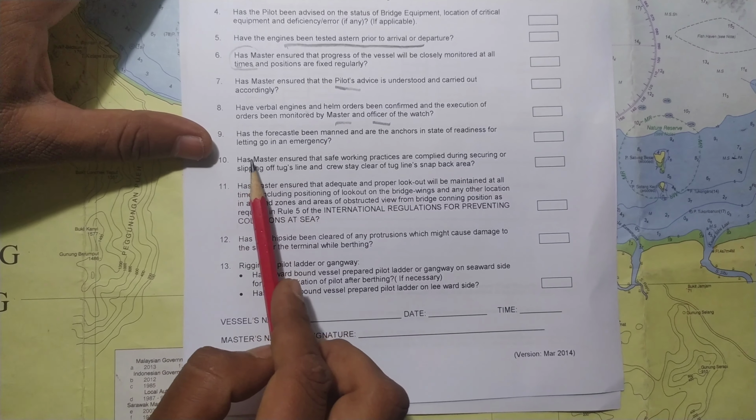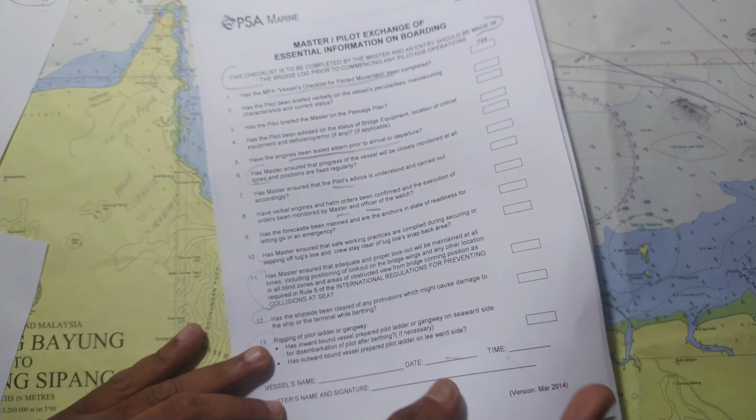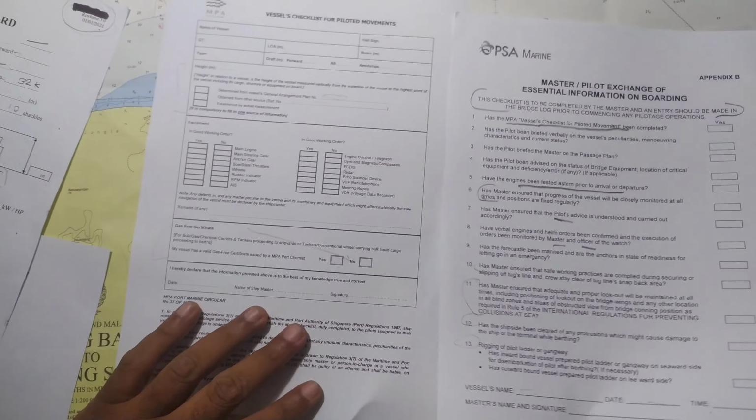Then adequate proper lookout, has it been maintained? Then has the ship side been cleared of all protrusions? Then if the pilot ladder has been rigged according. Finally they will write vessel's name, date, time, master's name and signature. So these two papers are to be filled when you go to Singapore.